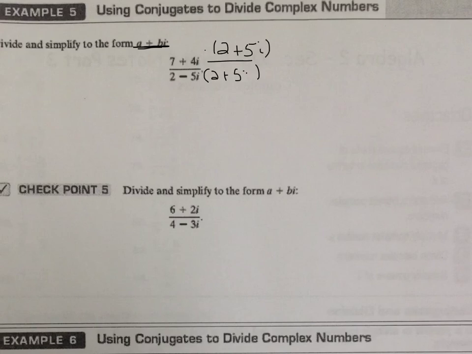Which means on bottom we can use our a squared plus b squared formula. So that would be 2 squared plus 5 squared. And again, I don't worry about the i in that conjugate formula for complex numbers. On top though, we've got a FOIL. So we're going to take 7 times 2, that's 14.